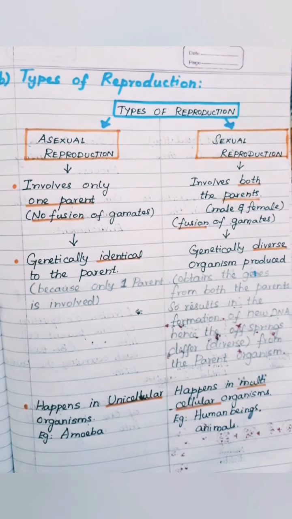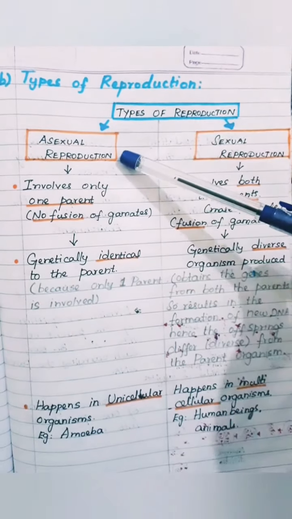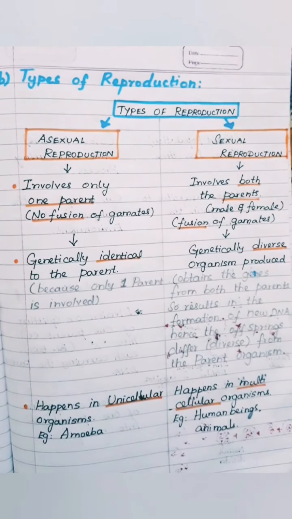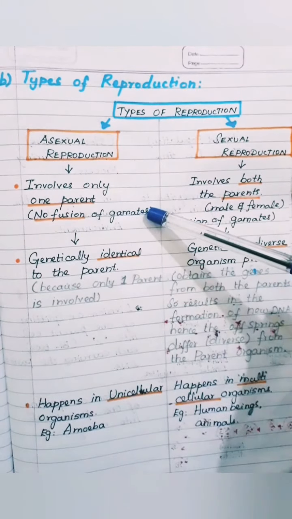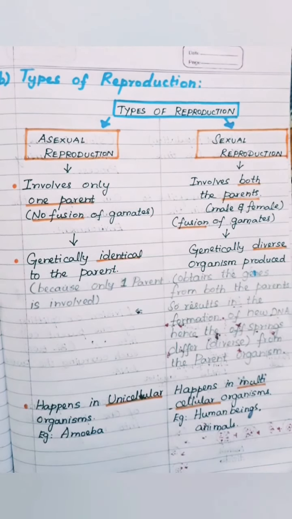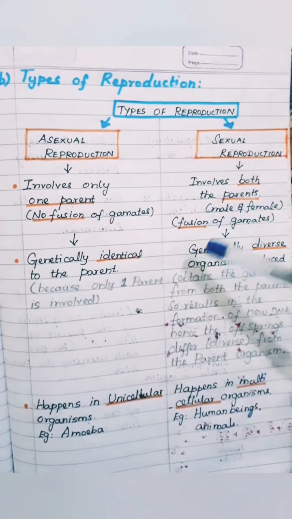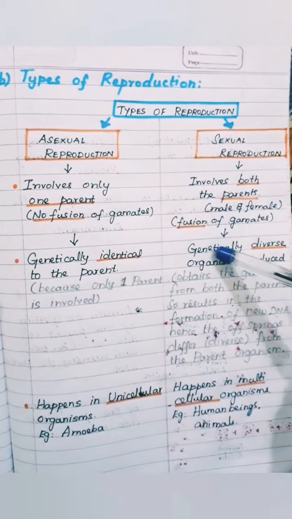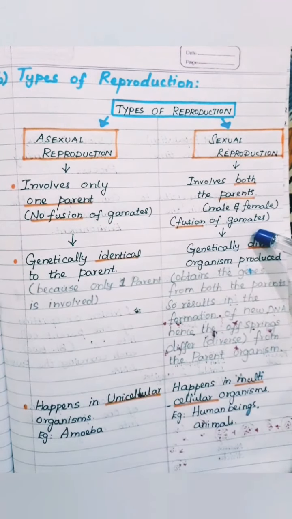Now, coming to the types of reproduction. There are two types of reproduction. The first one is asexual reproduction and the second one is sexual reproduction. Asexual reproduction involves only one parent. One parent is sufficient to produce the offspring in asexual reproduction, whereas in sexual reproduction, both the parents are required. A male parent as well as a female parent is required to produce the offspring.